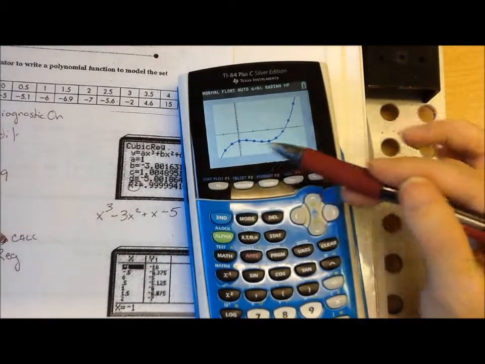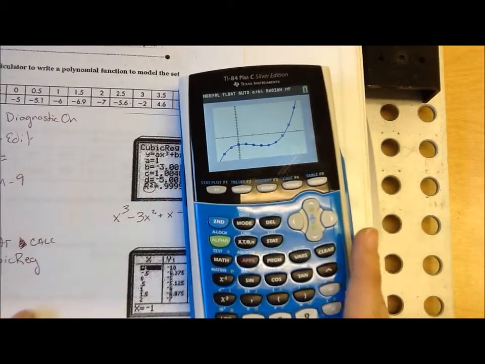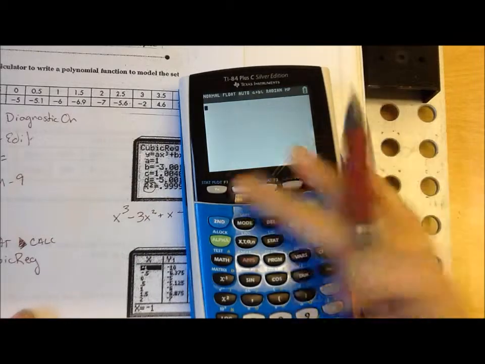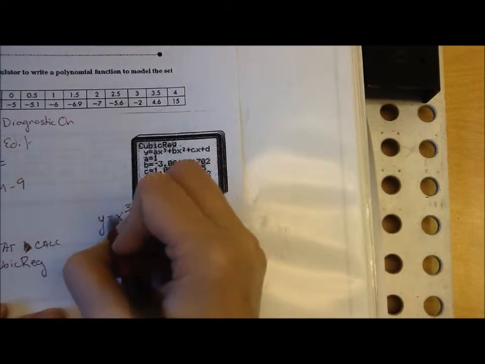But this is a beautiful fit. I think that's a very good fit to that set of data. Also, the closer r squared is to 1, the better your fit. This is an extremely good fit. So this is the function which models our data.